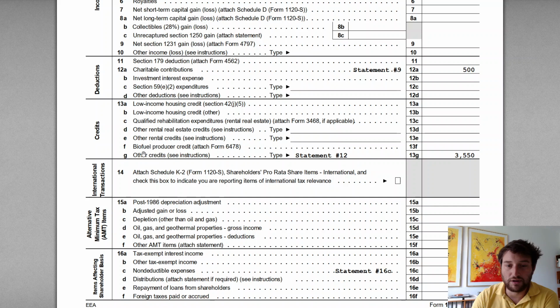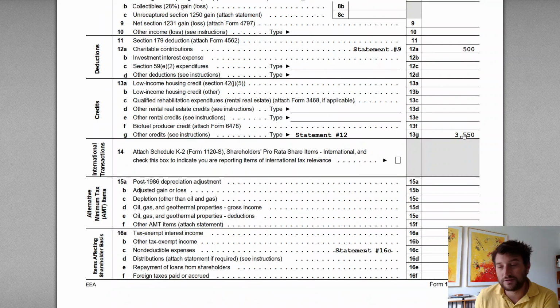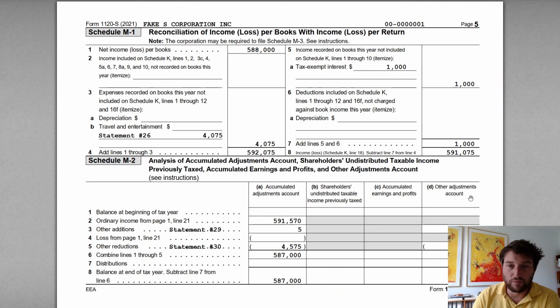And then the $3,550, because it's not a deduction for tax purposes, right? It's a credit. We need an M1 adjustment. So the M1 adjustment is going to be for the $3,550, and that's going to be reported on line 16C as a non-deductible expense. So if we go to the M1 here, the 3,550 is within that number, the 4,075. So 4,075 is going to be the 3,550 plus the non-deductible portion of the meals expense, right? Meals and entertainment expenses. So if we go look at, let's see, here we go. Here's the statement for it.